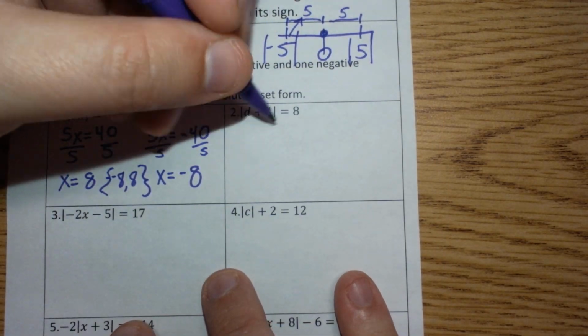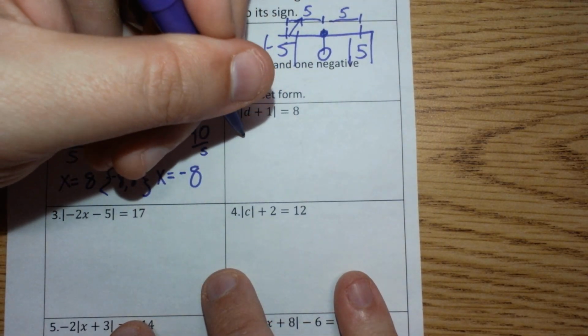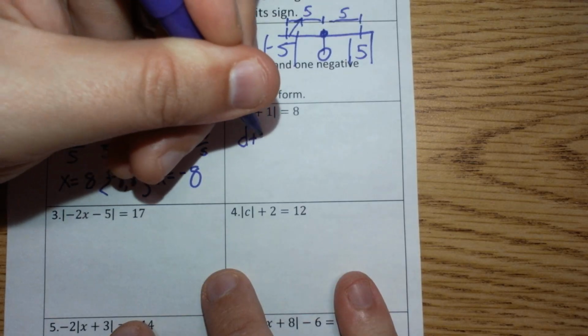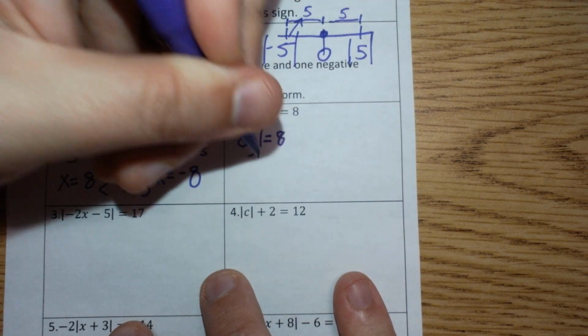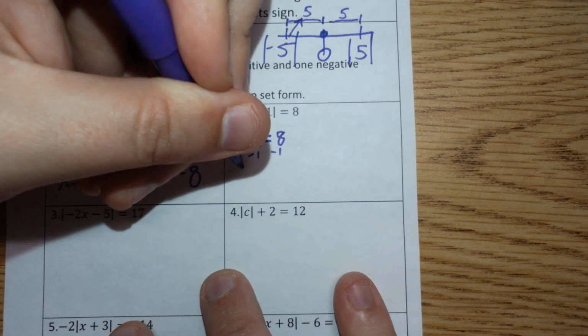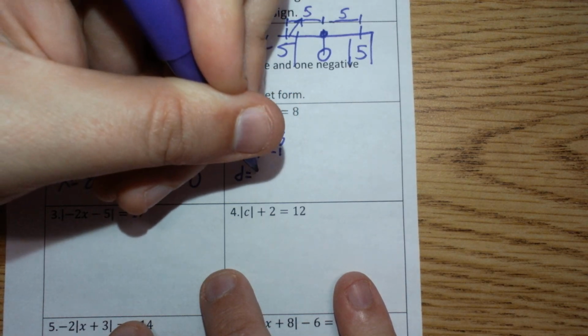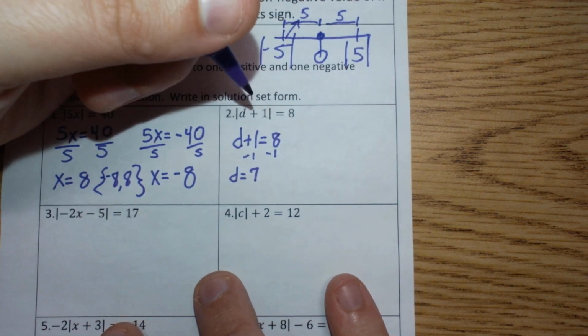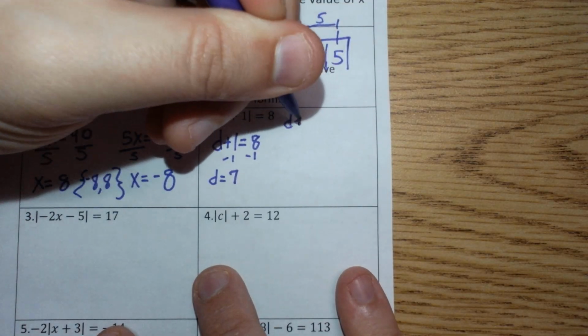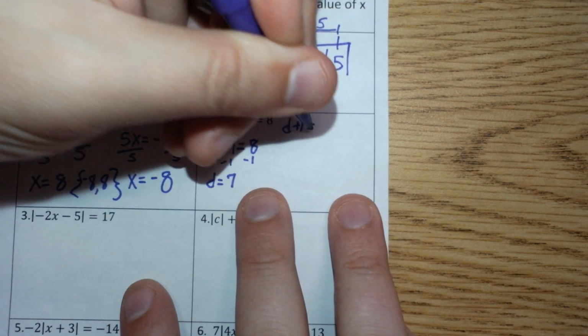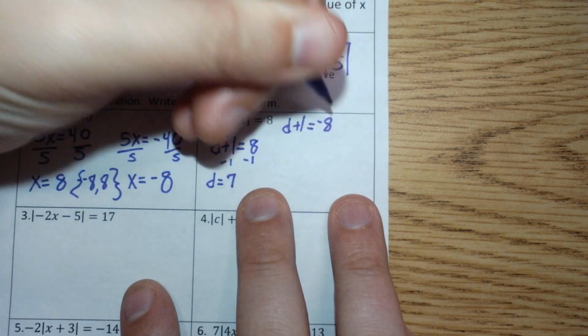Okay, looking at the next one, half the time it's going to work out normal. So d plus 1 equals 8, which means d would just equal 7. And then the other half of the time, d plus 1 could also equal -8.